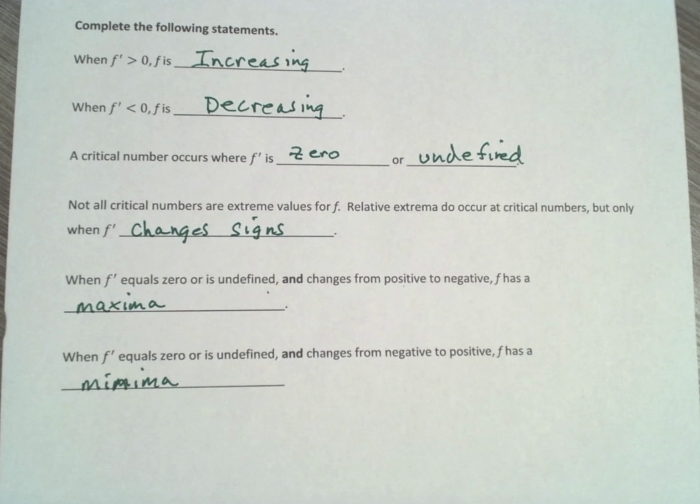And then part D is you want to try to sketch a graph now that you have this information. You know where you're increasing, you know where you're decreasing, you know your mins and your maxes. Try to sketch a little graph and then check in your calculator to see if your graph is close to what you thought it would be.